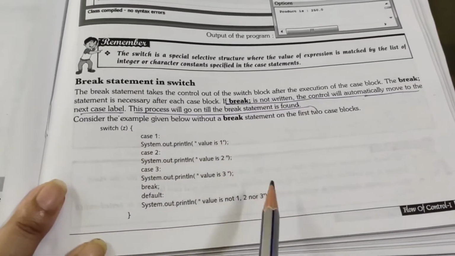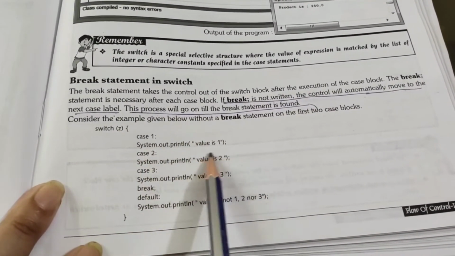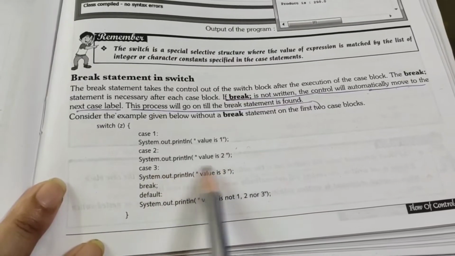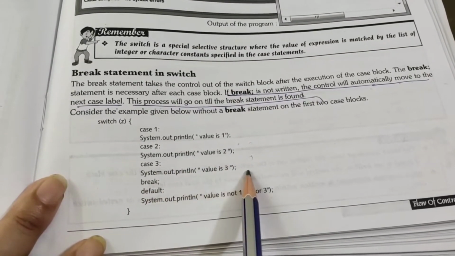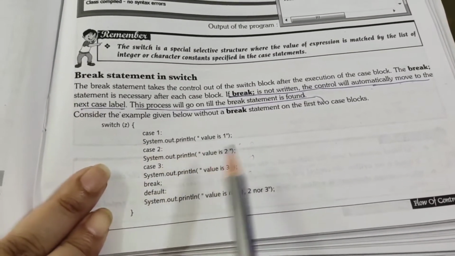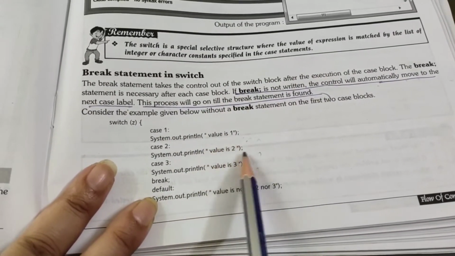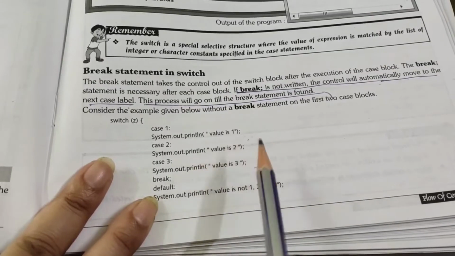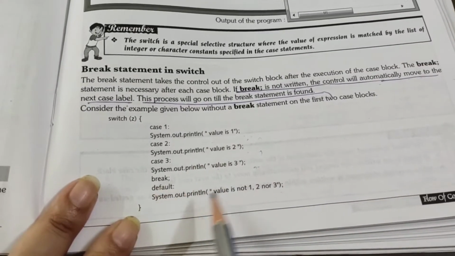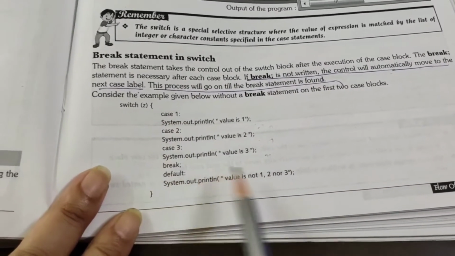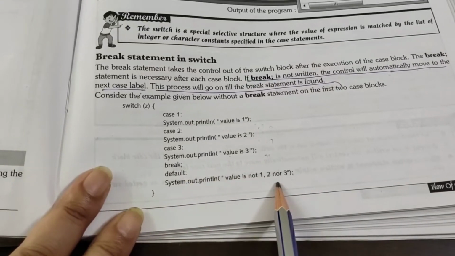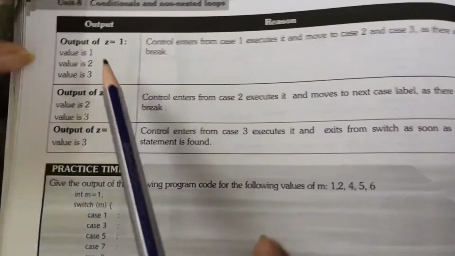Now see here in the example: case 1, the value is 1, then case 2, value is 2, case 3, value is 3. There is no break statement, so when you get the output, you will get value is 1, value is 2, value is 3. And then break is here. So if all these cases are wrong, then the default will be executed.